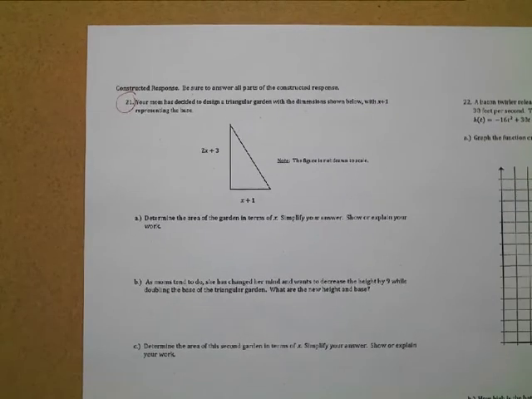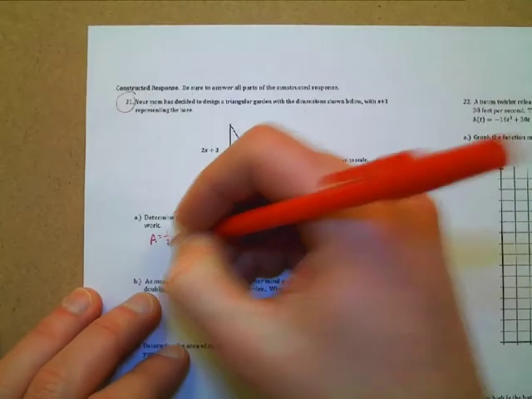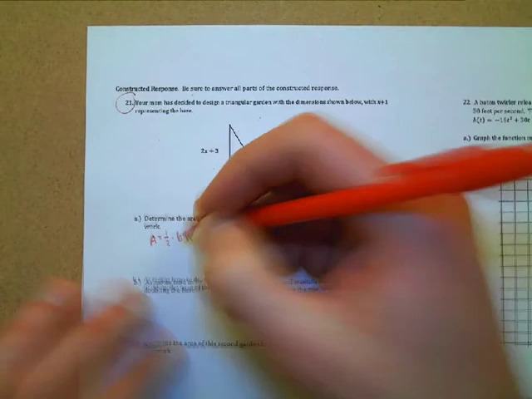Back to what we were talking about here. So yes, the area of a triangle is 1/2 times the base times the height, or base times height divided by 2, like Tyler said.